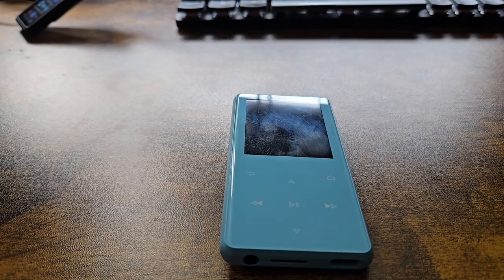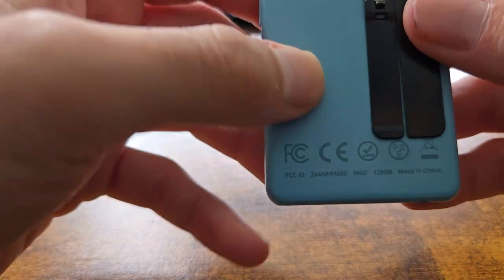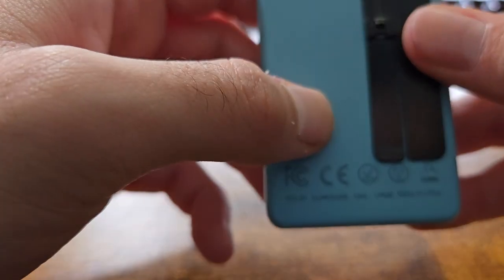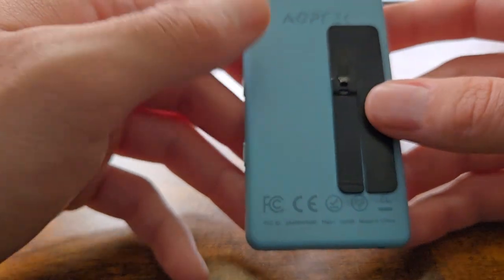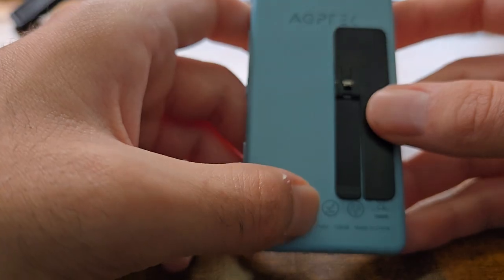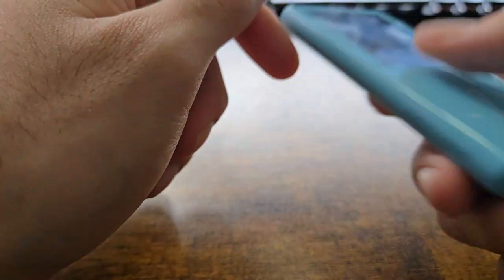This is the first branded MP3 player. This one is from a company called AGP Tech. You can see on the back, AGP Tech. This is the M6U, or also known as the M6. They're kind of confusing because there's another M6 and they list this as the M6, but on the actual thing it says M6U, and there's another M6U that's not this, so this one's actually pretty new.